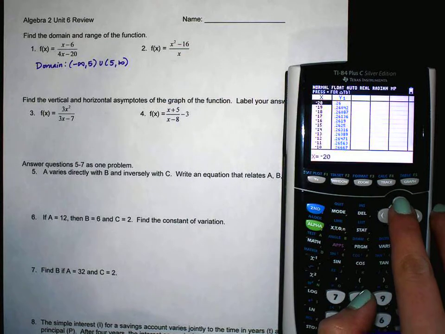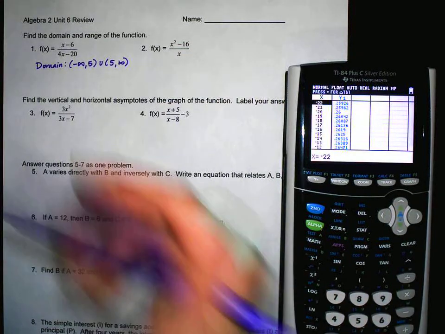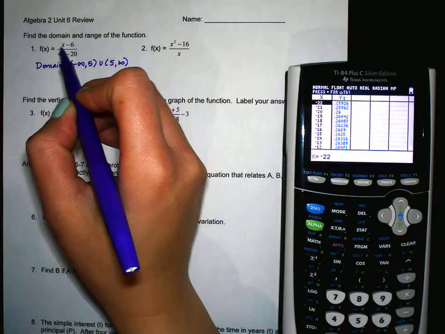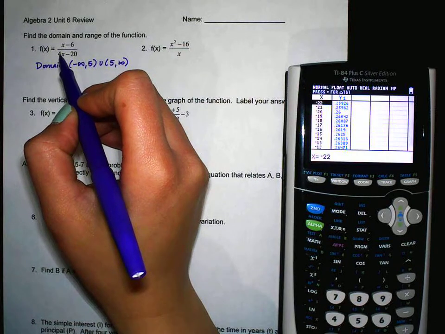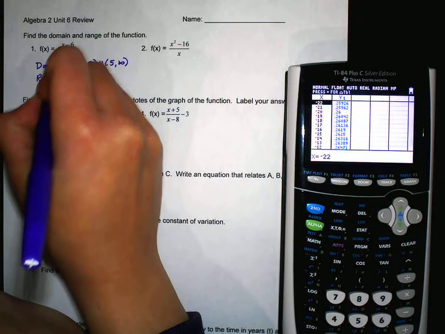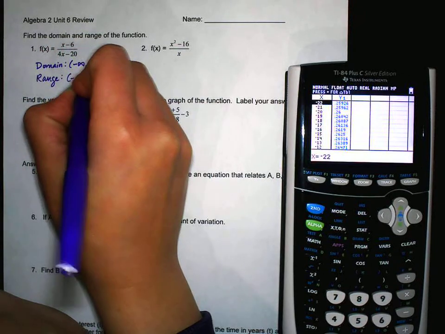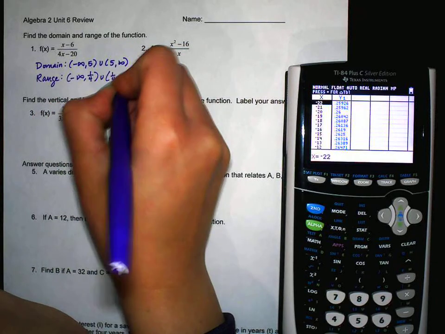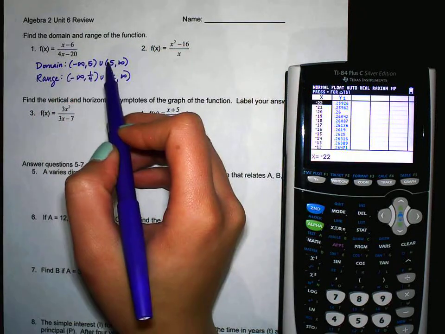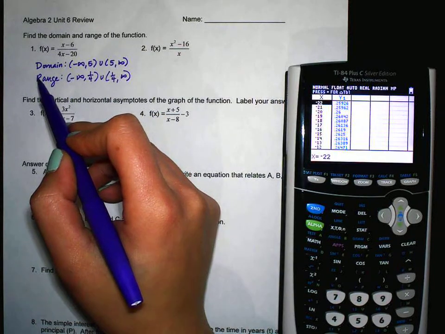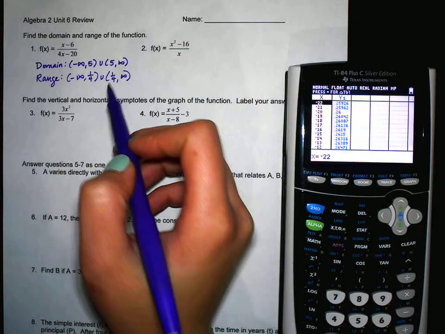Now I would say it's 0.25 because if I look at the coefficients here, there's an x to the first and x to the first, so the exponents are the same. There's an imaginary 1 over that 4 there. So my range is going to go from negative infinity to 1/4 and 1/4 to infinity. So in this case, my domain is everything but my vertical asymptote, and my range is everything but my horizontal asymptote.